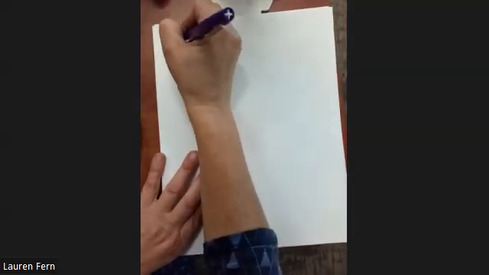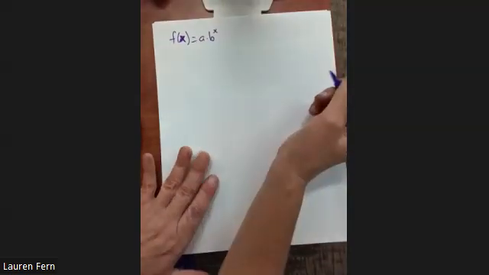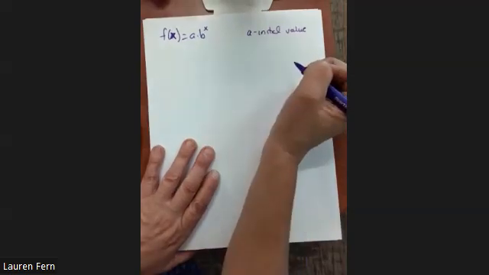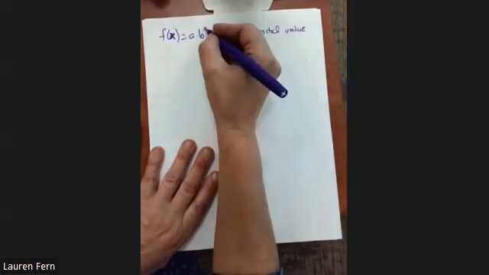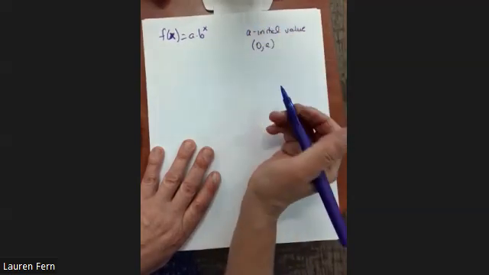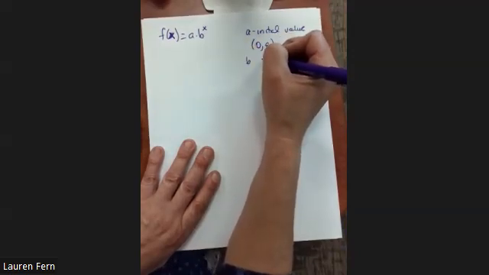So Monday, for some reason, seems like ages ago, we started talking about exponential functions. And just to recap where we left off, we saw that exponential functions have the form a times b to the x. A is our initial value. In other words, it's our function value when x is equal to what? 0. And b is our growth or decay factor.